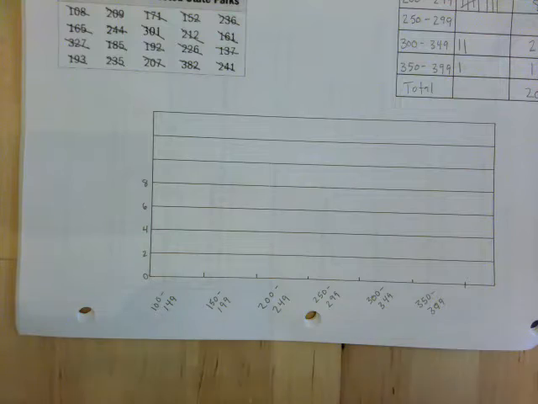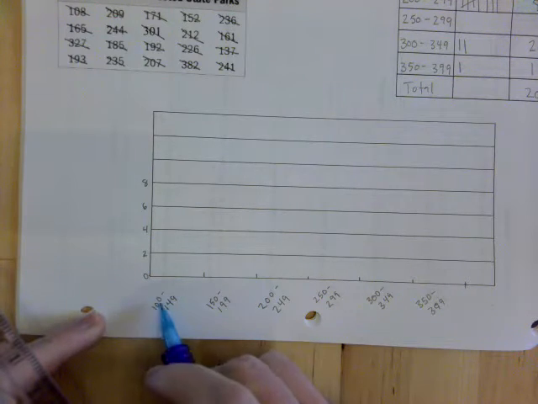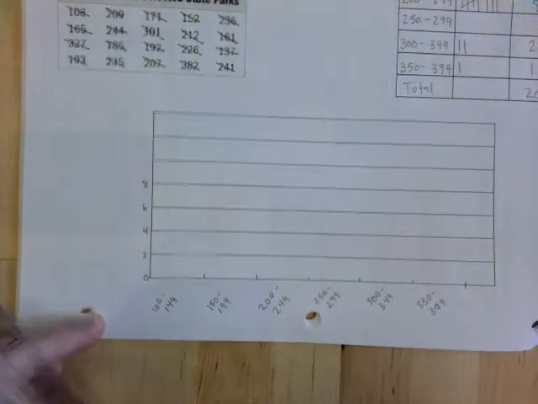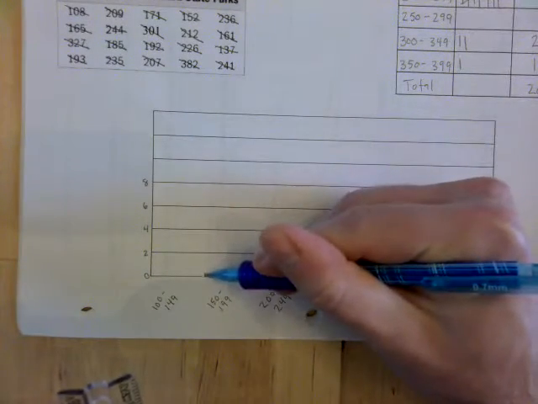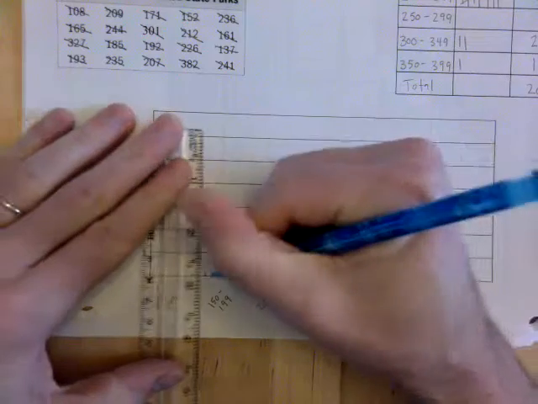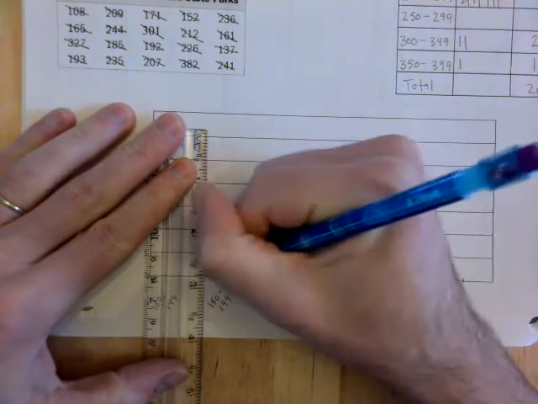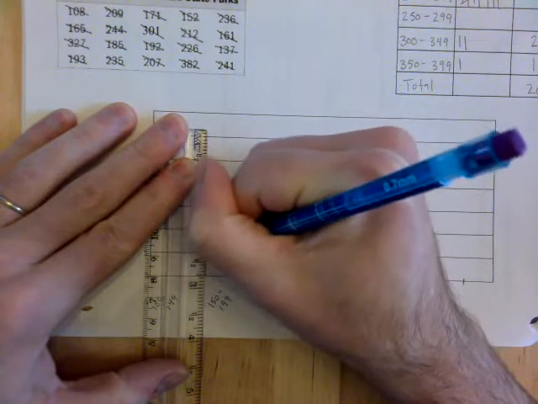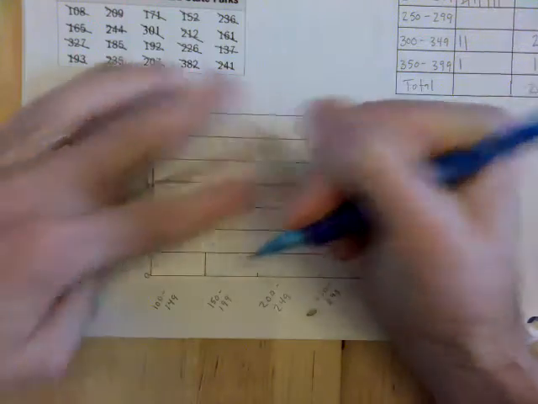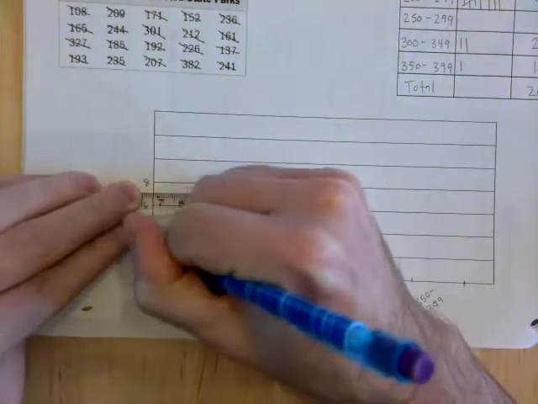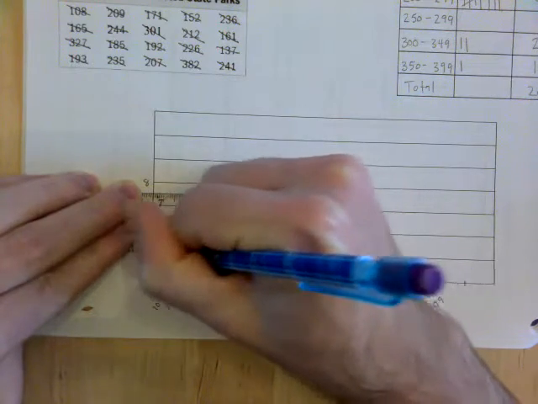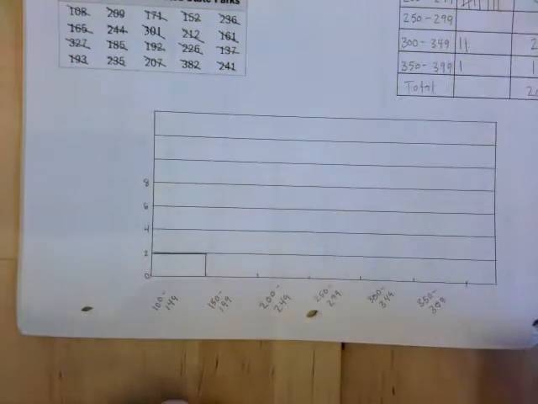All right, so I'll get my ruler. Got my ruler here. 100 to 149 has a frequency of 2. So I'm going to start here at the dash that I made to the right. I'm going to go up to 2. Luckily, this ruler is clear, so I can see exactly where 2 is. It's right there. I'm going to draw a line over. I'll try to darken that there. There you go.